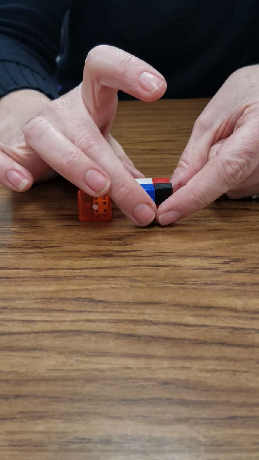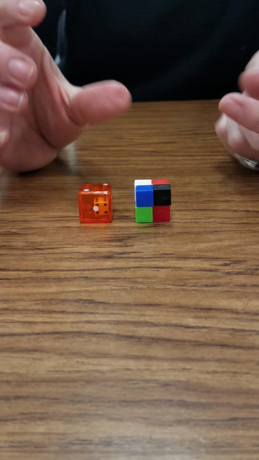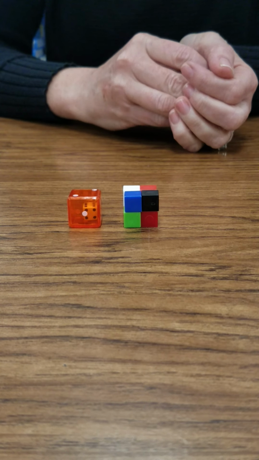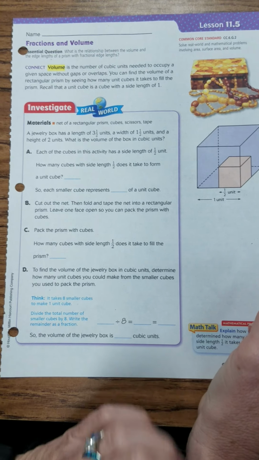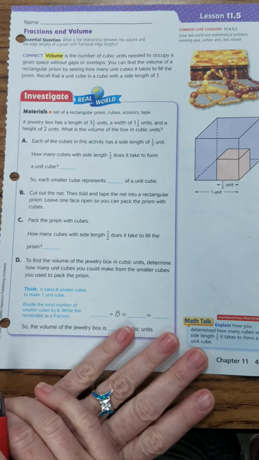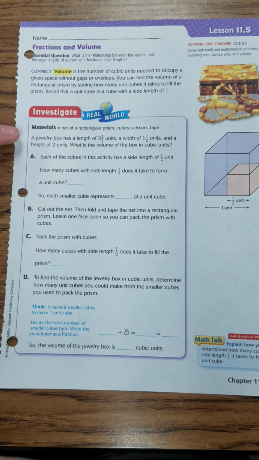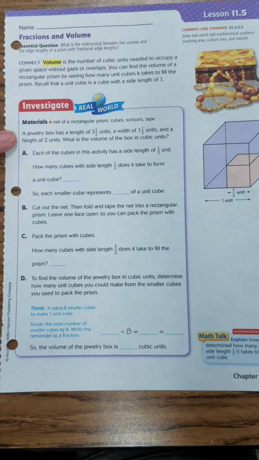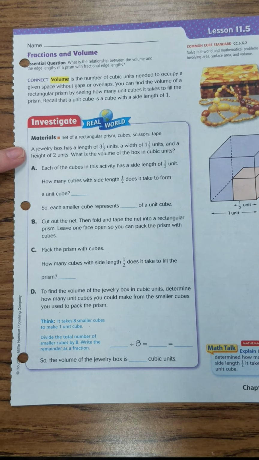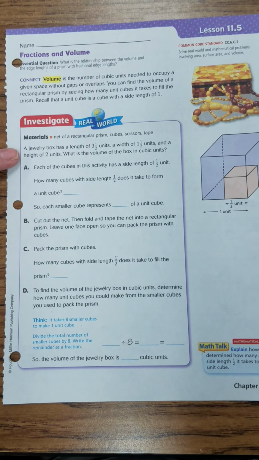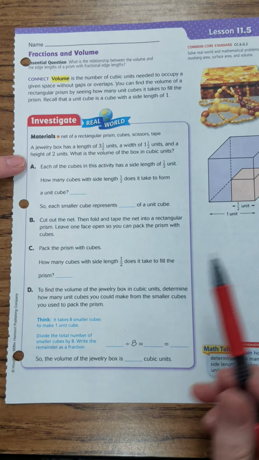Okay, now let's talk about the formula for finding volume. So on 11.5, boys and girls, this is just what I've just barely talked to you about. It says a jewelry box has a length of 3.5, a width of 1.5 units, and a height of 2 units.